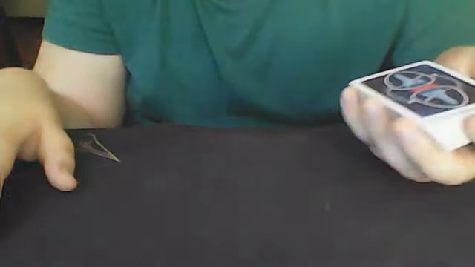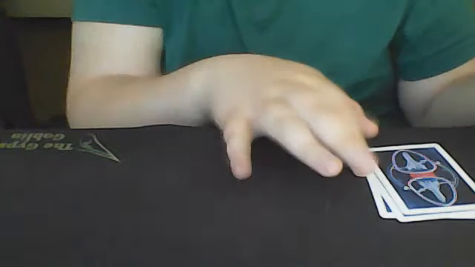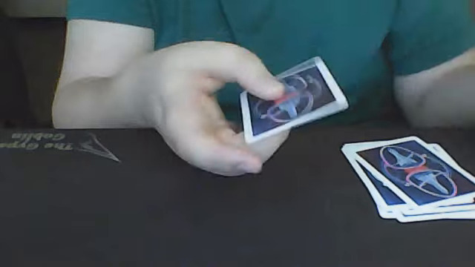Feel free to do that any way you would like. How I did it was this way. So I pushed off 3 cards, and you can also shuffle these cards before you drop them down. So you can go ahead and drop another 3. So 3, 3 is 6.